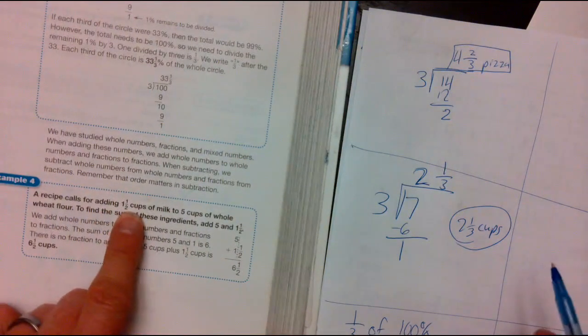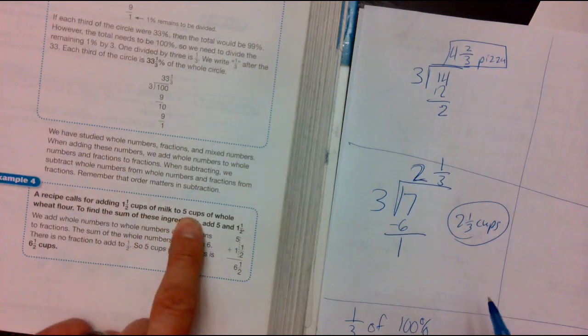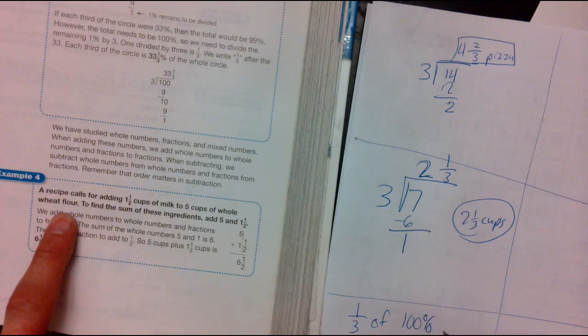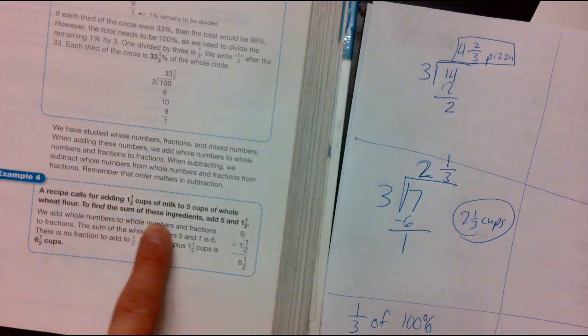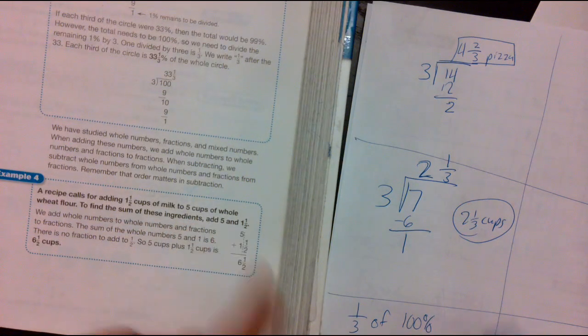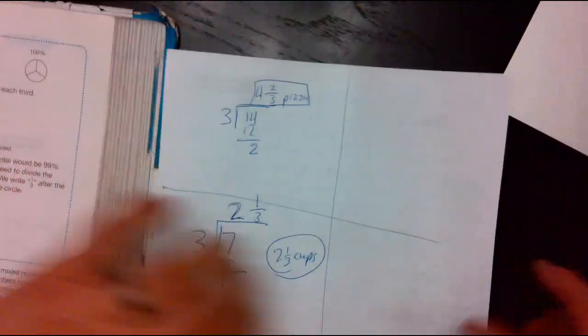Example number 4. It says a recipe calls for adding 1½ cups of milk to 5 cups of whole wheat flour. Sounds like you're going to make some pancakes here. Milk and flour and throw an egg in there, you get some pancake mix. To find the sum of these ingredients, add 5 and 1½. Now you're seeing why Mr. Bauer was saying box.